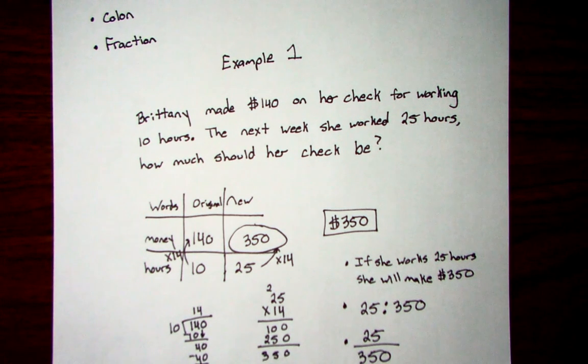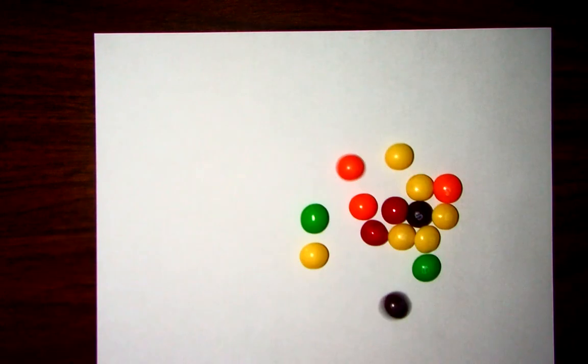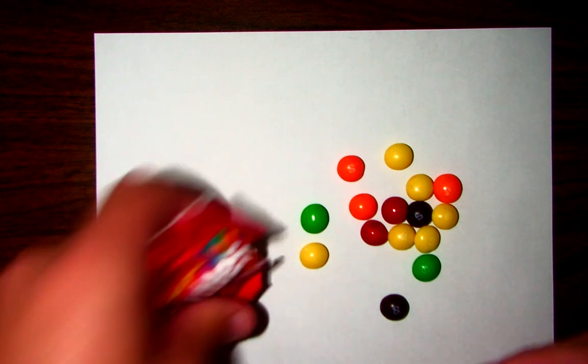Oh, excuse me. Now, yesterday the students did a Skittles activity, and guess what? I got more Skittles, so I'm going to do it again. So here's some Skittles. Oh my god, look at that. They're so colorful. Oh my god, I got 2 packs.